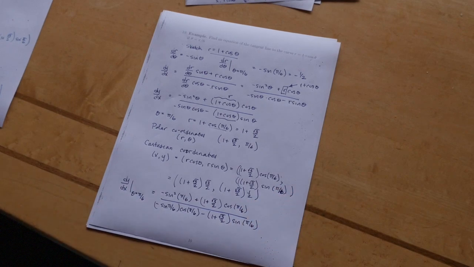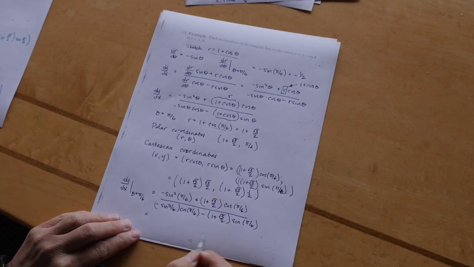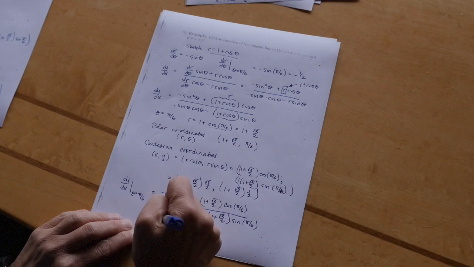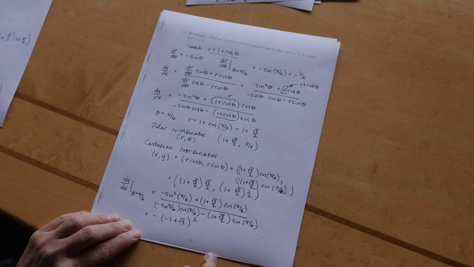We have all the numbers in here. I encourage you to make sure you can enter all the sines and cosines. Do some simplifying and you will get this. Minus 1 plus root 3 squared.